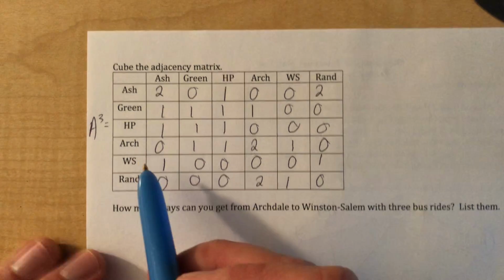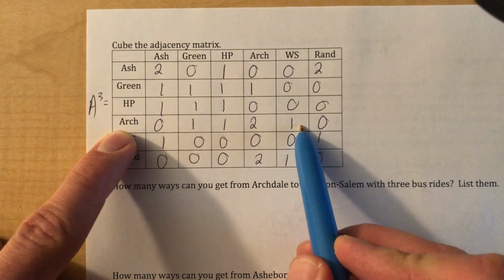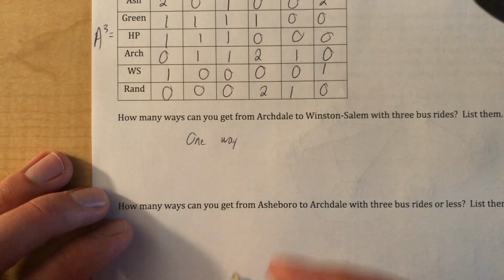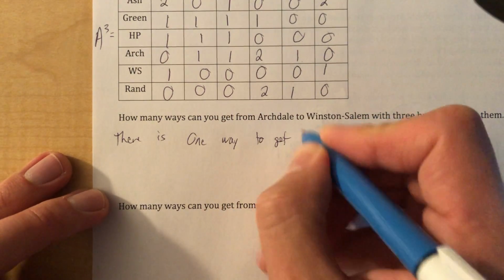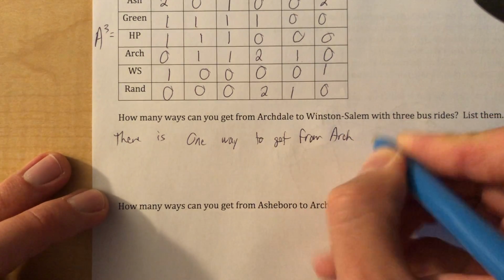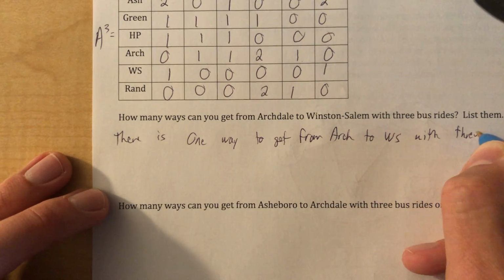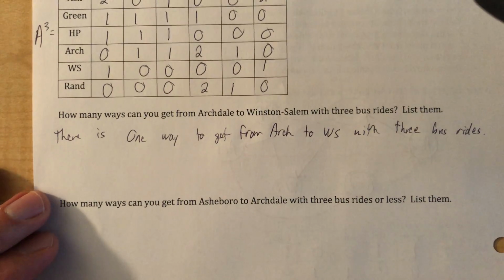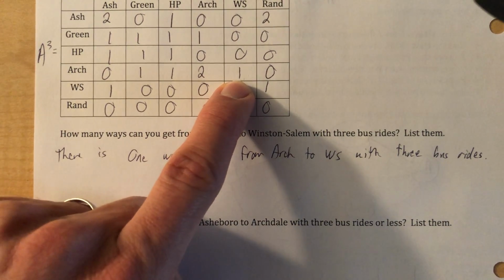So I want to go from Archdale to Winston-Salem in 3 bus rides. There is one way. I'm not using a complete sentence this time. I should be. Let's do it. There is one way to get from Archdale to Winston-Salem with 3 bus rides. And then it says list them, but there's no them. It's just one thing. So I want to go from Archdale to Winston-Salem with 3 bus rides. I only have to find one way of doing it. So let's do it.